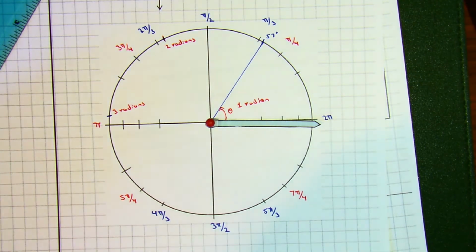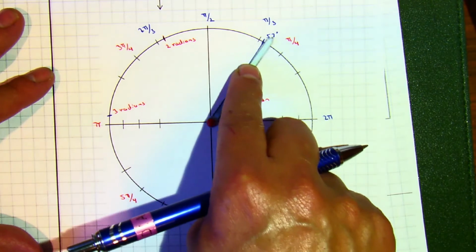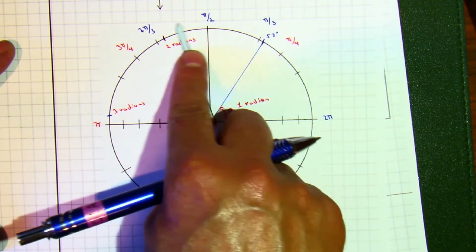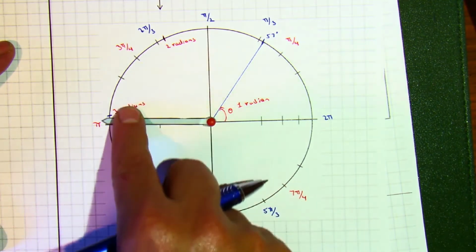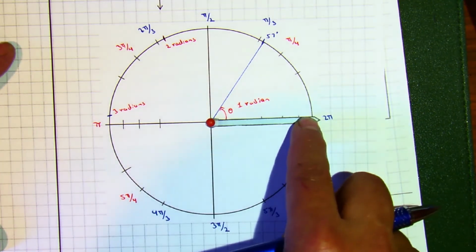Now, your thirds are usually a little more challenging for you, but you want to be able to think that pi over 3 is your 60 degrees. So 1/3, 2/3, 3/3, 4/3, 5/3, 6/3.